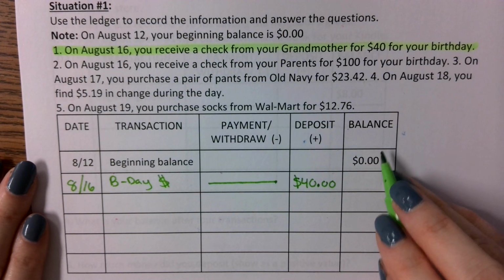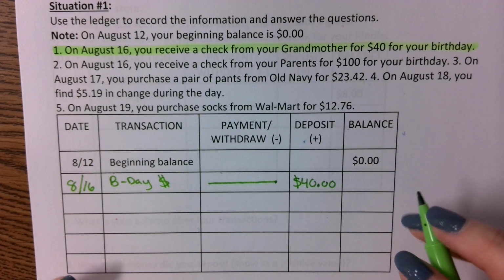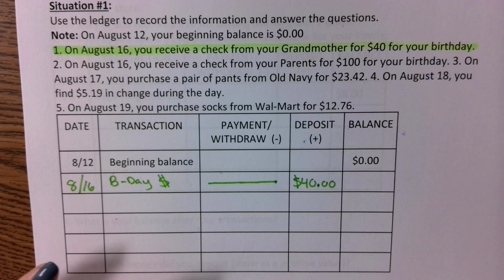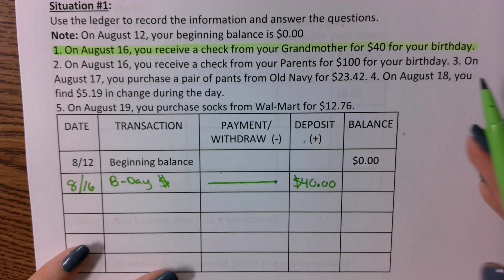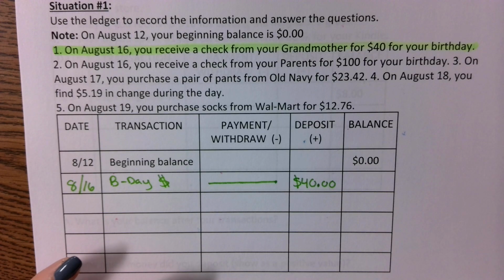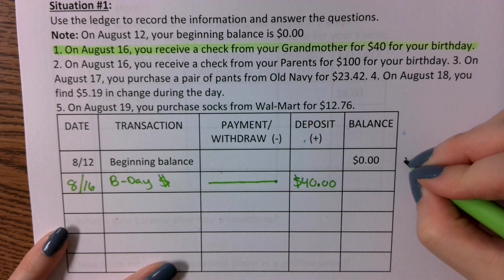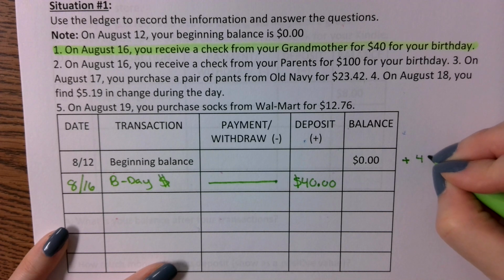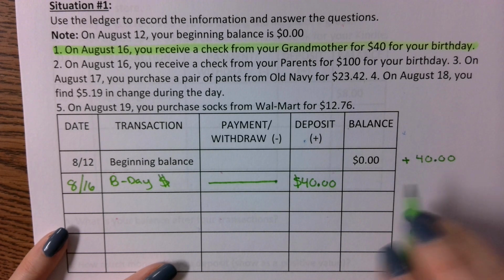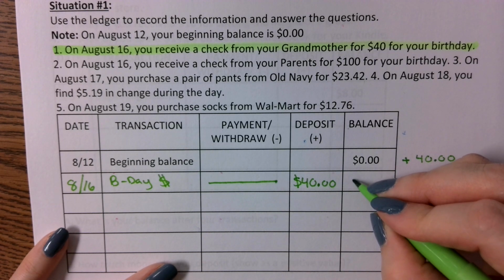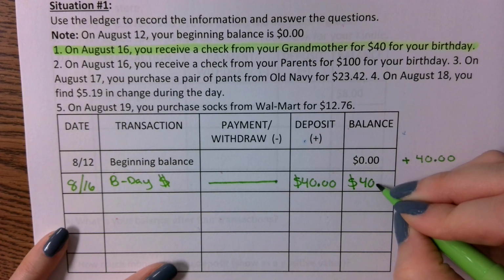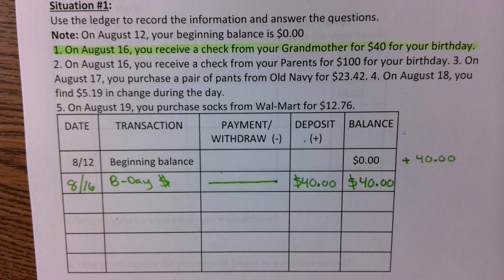Now my balance is going to change because if I'm depositing money, I'm doing what operation? If we're depositing money, we're going to add. So off to the side where my original balance was $0, I'm going to add $40. So if I do 0 plus 40, I now have $40 in my account.